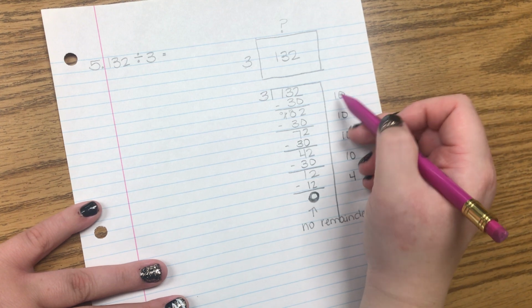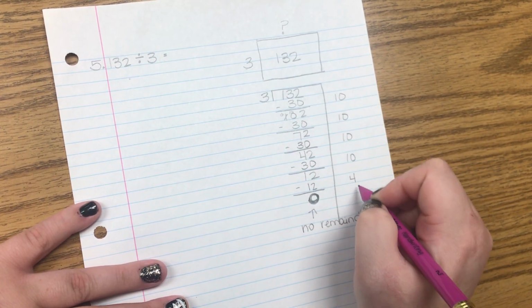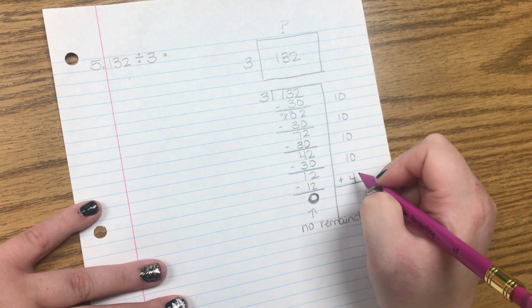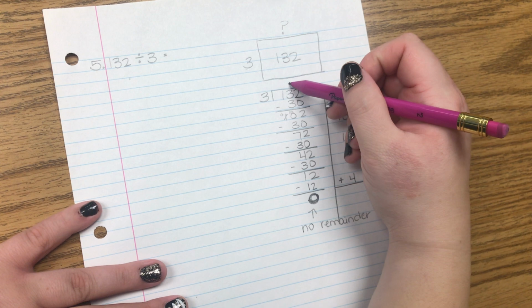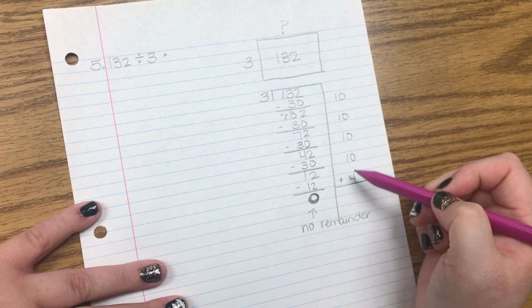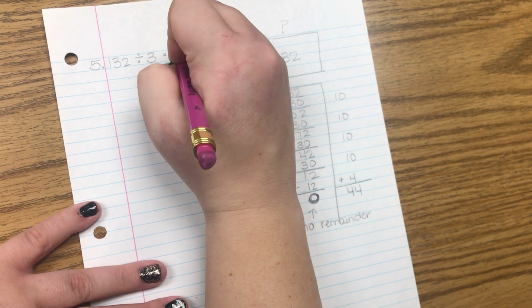And I've done all this repeated subtraction. On this side, I'm going to add these numbers up to see what my quotient is. 10, 20, 30, 44. So our quotient is 44.